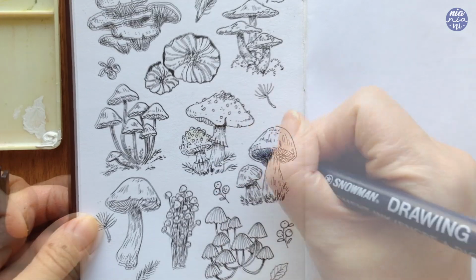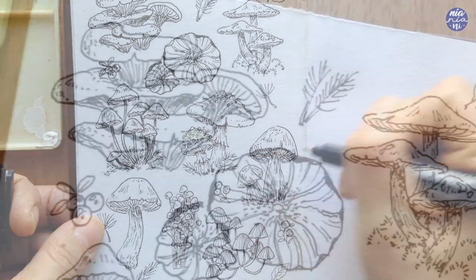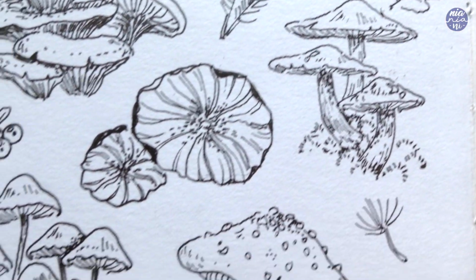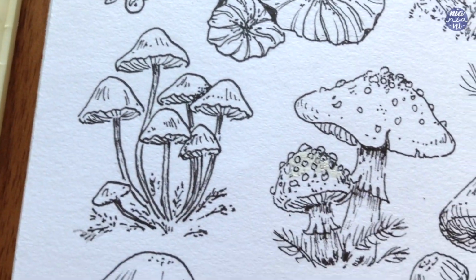And that's pretty much it. This is the finished page of Mushroom Doodles. I really enjoyed drawing this one, and I hope you guys also enjoy it.